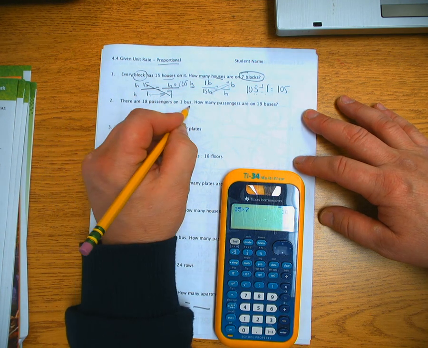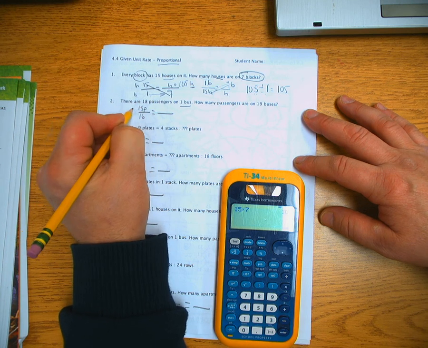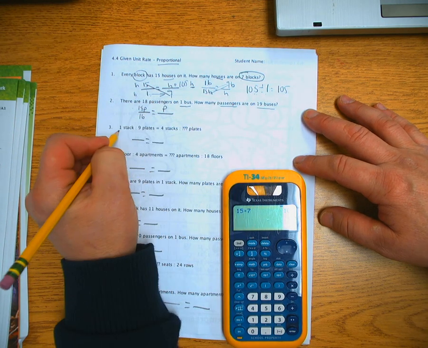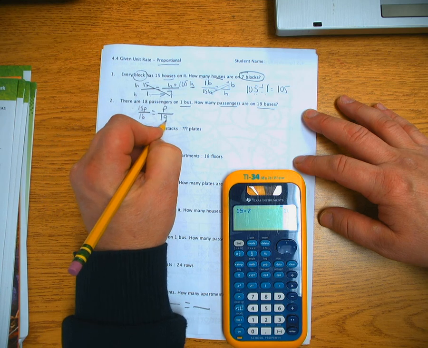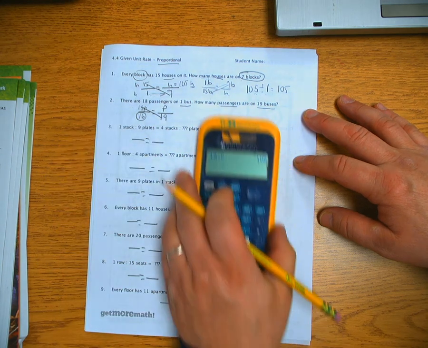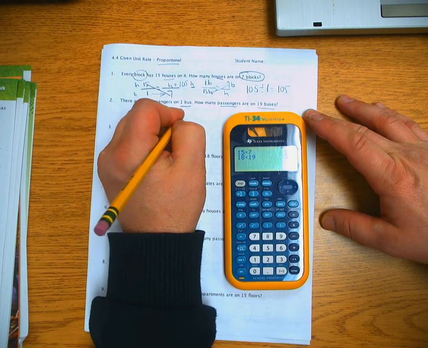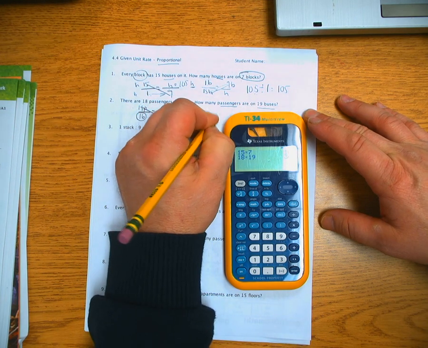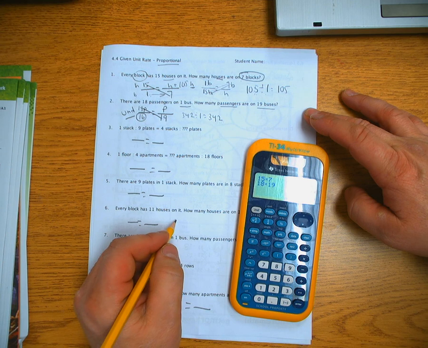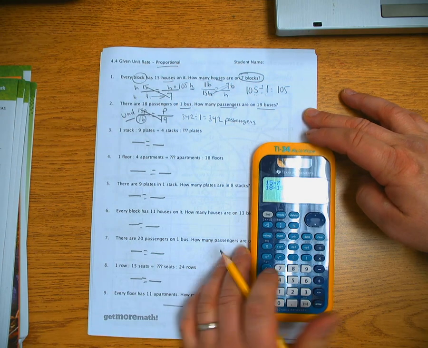Okay, there are 18 passengers on one bus. So we've got passengers to buses. Passengers to buses. So our other side, passengers on 19 buses. I don't know how many passengers there are, so I can just call that P, but I know I have 19 buses. Okay, so I cross multiply. Notice, this is a 1. So when I cross multiply 18 times 19, I get 342, and I'm just dividing by 1, so it's 342. I already have a unit rate, so that makes it a little bit easier. So there would be 342 passengers. Okay, how's it feel so far?